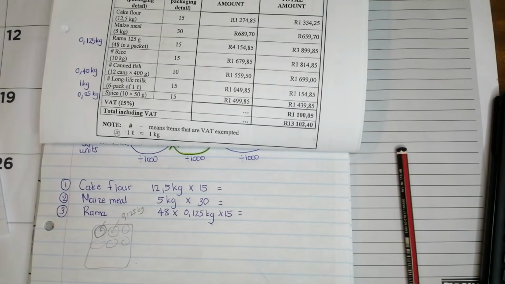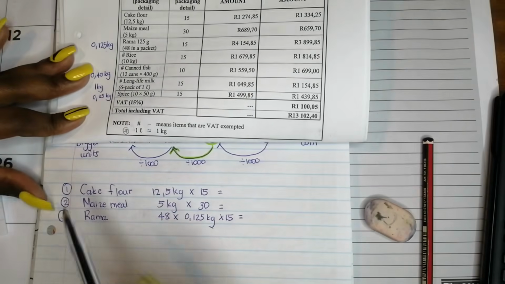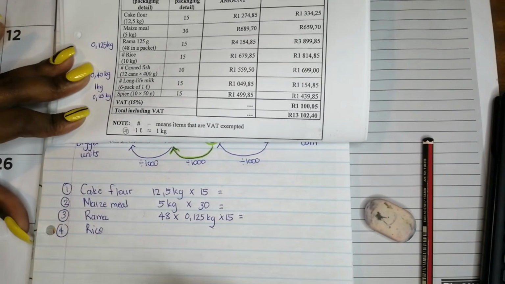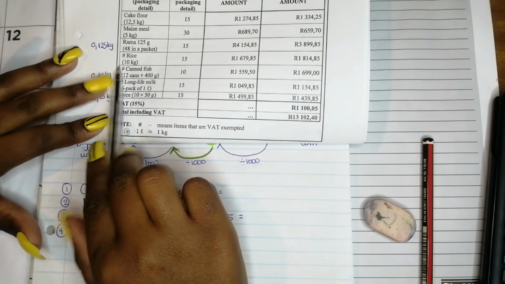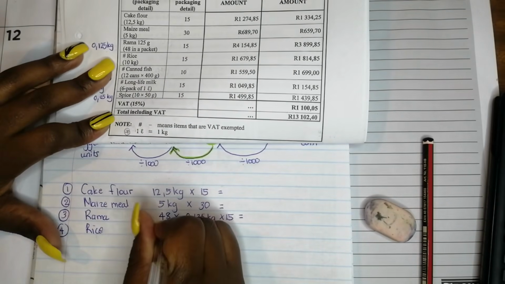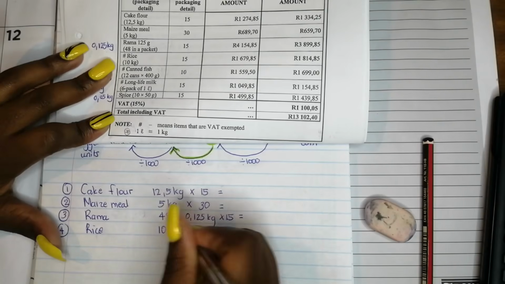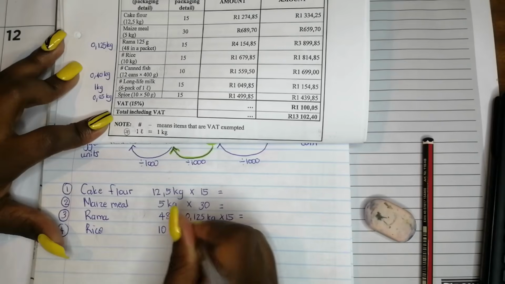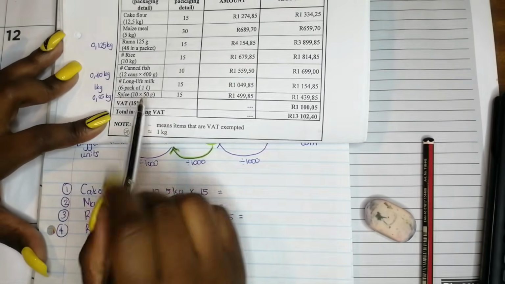Okay. And then let's have a look at the rice. With the rice, one packet weighs 10 kg, and she needs to get 15 of those. We're going to get the total there.